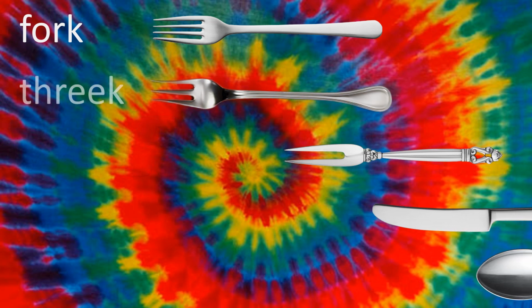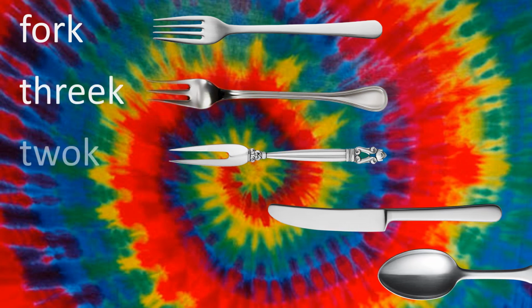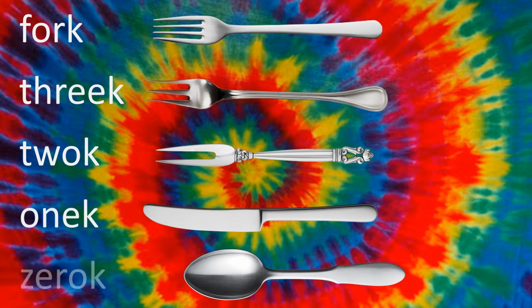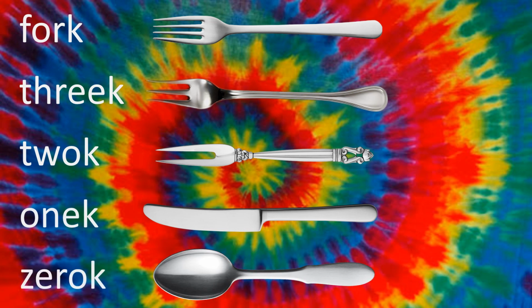Oh, some utensil grammar. Fork, 3, 2, 1, 0. Right? A fork has 4 sharp points. A 3 has 3 sharp points. A 2 has 2 sharp points. A 1 has 1 sharp edge. And a 0 does not have any sharp points or edges.